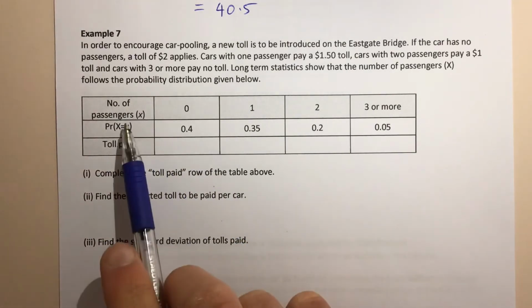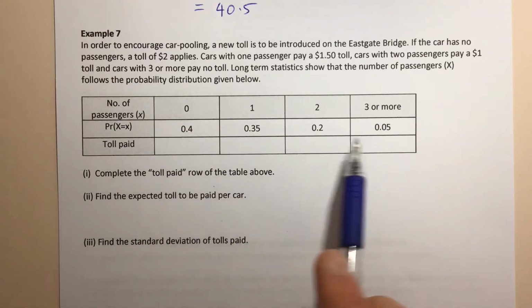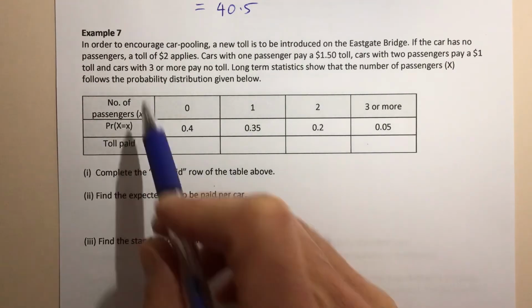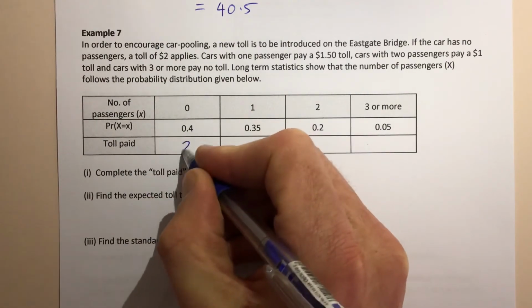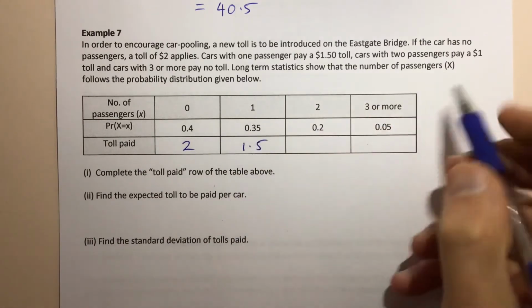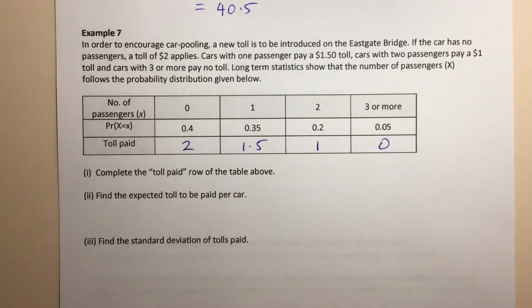Okay, so we've got our possible outcomes for X, their associated probabilities, and in this row here we can add the toll paid. If there are no passengers, the toll is $2. If there's one passenger, it's $1.50. Two passengers was $1, and three or more pay no toll. So there'd be zero toll if you've got three or more passengers.